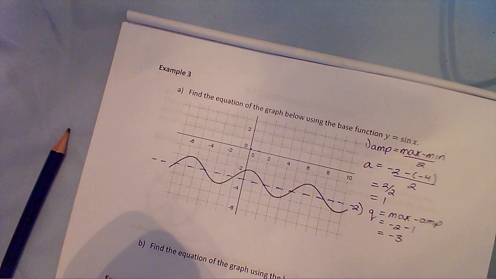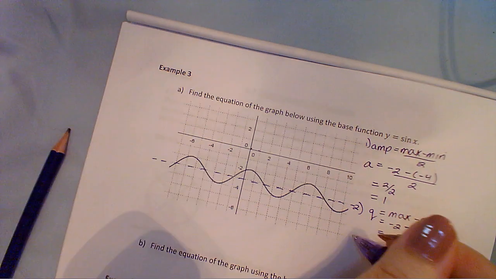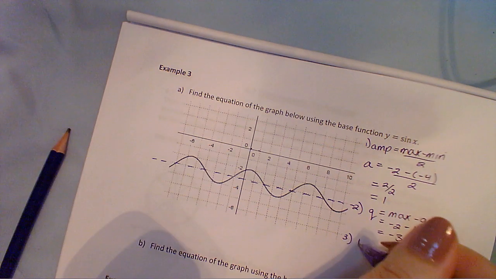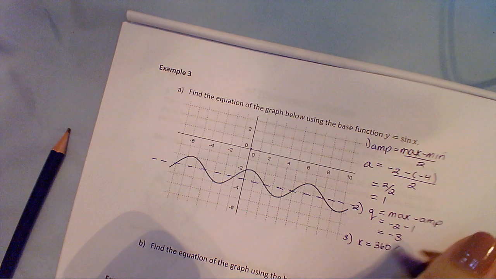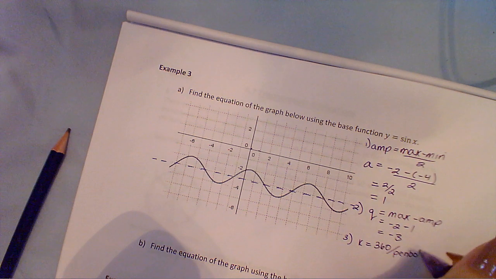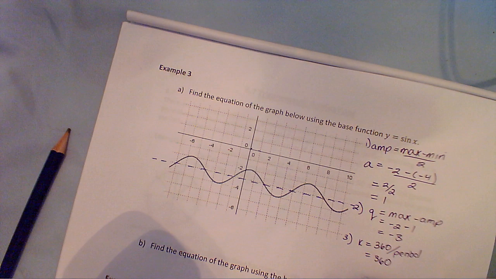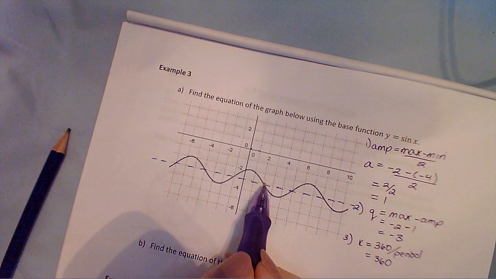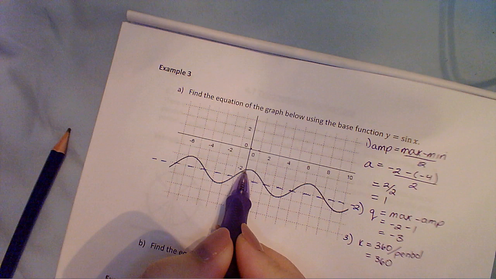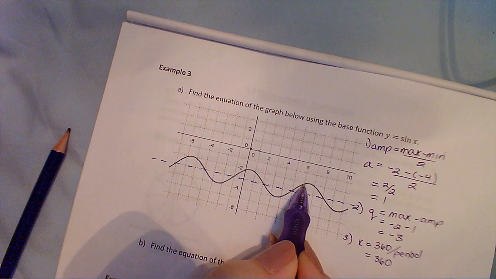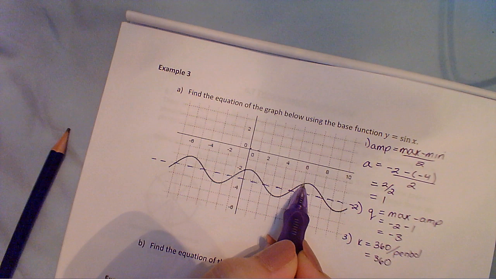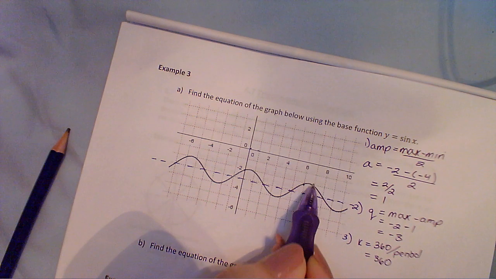So we know our start number, we know our last number. Now we have to get our K. So K is equal to always 360, for sine or cos, divided by the period that you read off the graph. 360 over the period. Now, we're not quite at the top of the bump. And it looks like it takes me 6 units to get to that same position over here. So not quite the top of the next bump.